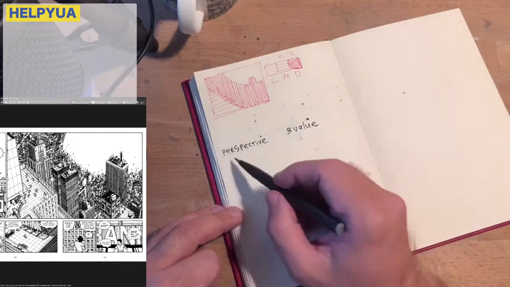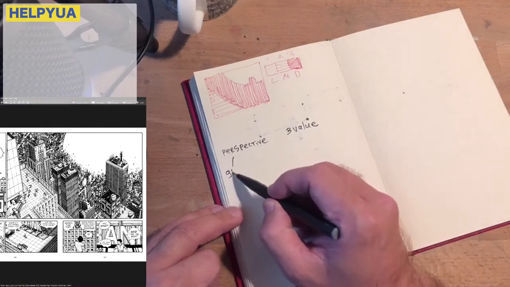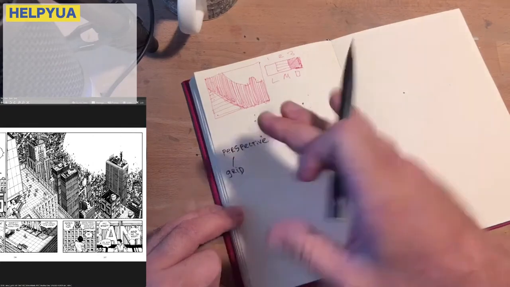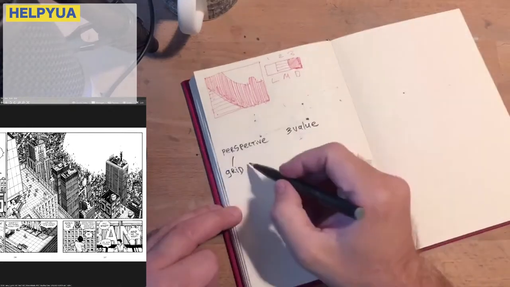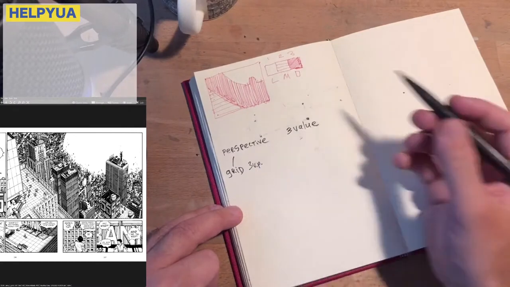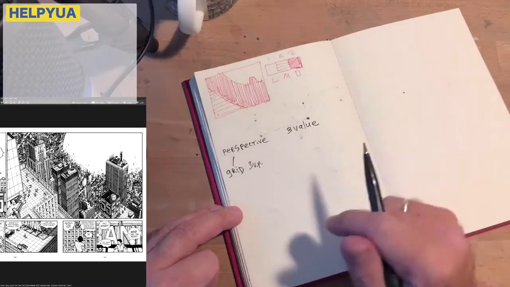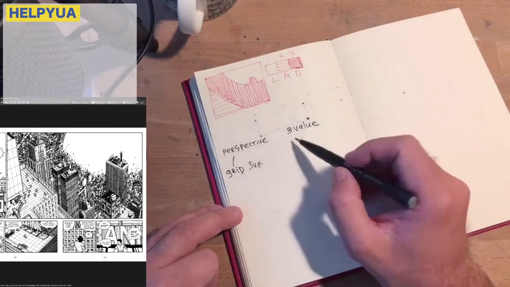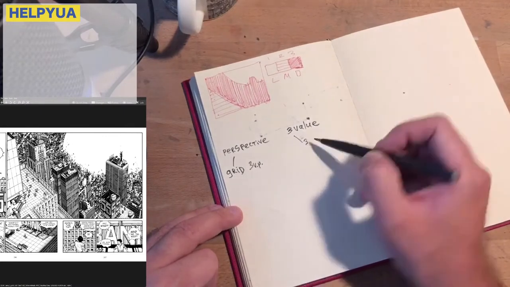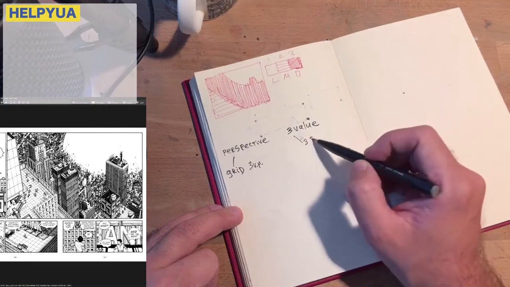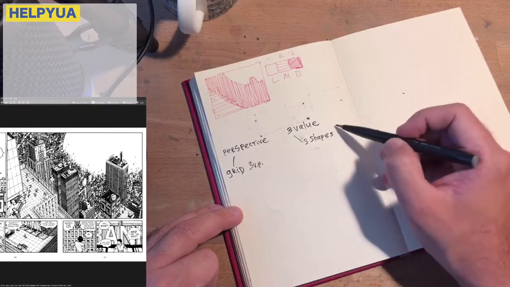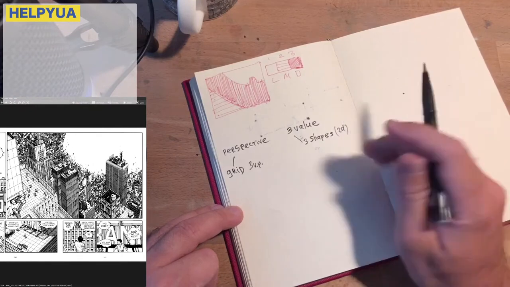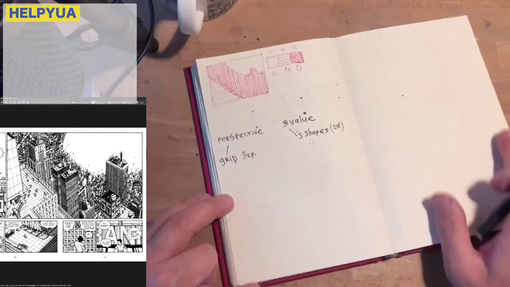In perspective, we have a grid, a perspective grid with three vanishing points. And the three values are three two-dimensional shapes.